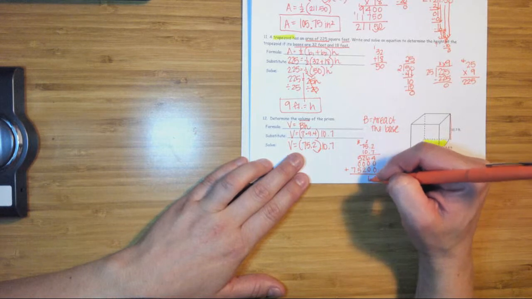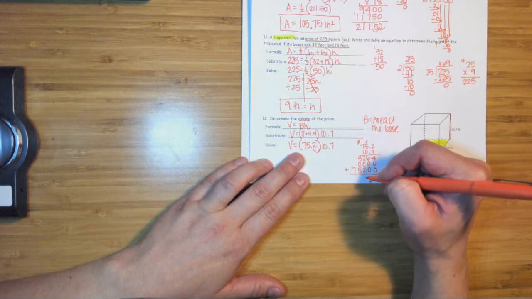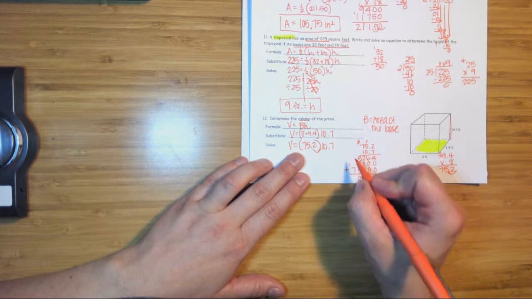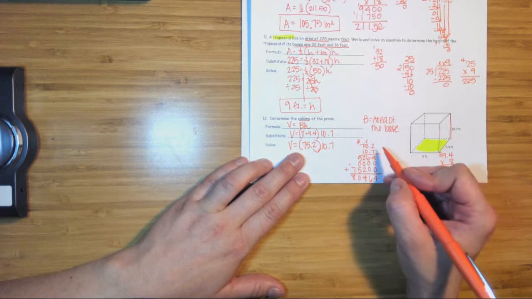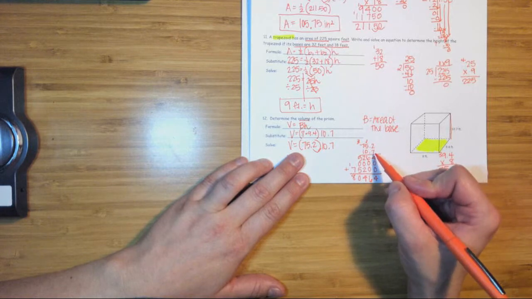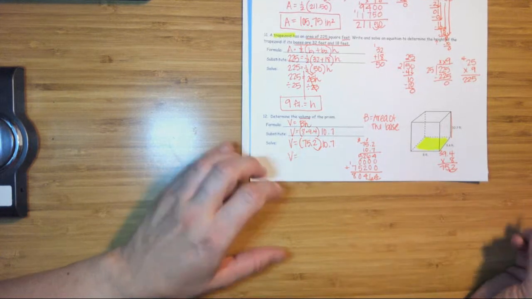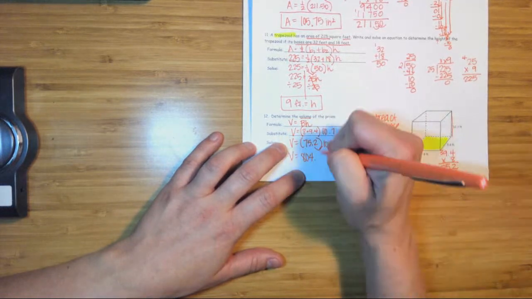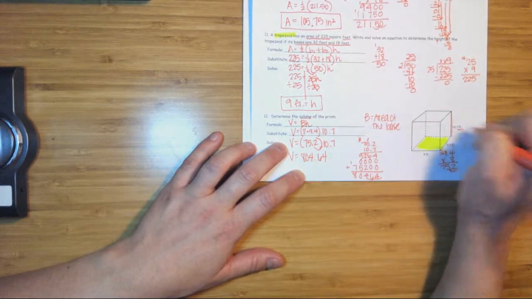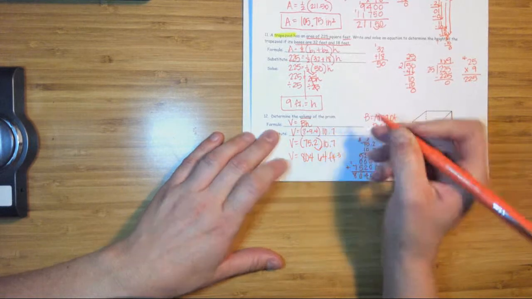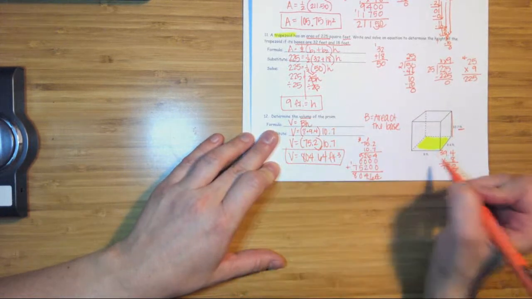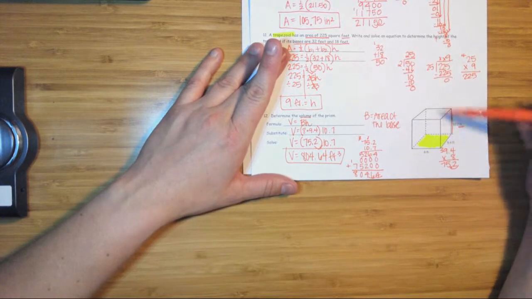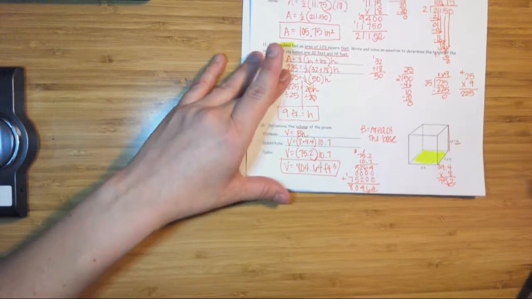6 plus 0 plus 0 is 6. 2 plus 0 plus 2 is 4. 5 plus 0 plus 5 is 10. And 1 plus 7 is 8. I'm going to move my decimal 2 times. 1, 2. So that means the volume of this prism is 804.64 feet cubed. Okay, volume is always cubed because it's a 3D shape. How much does it take to fill up the inside of the entire 3D shape?